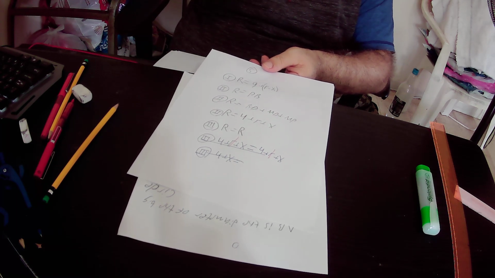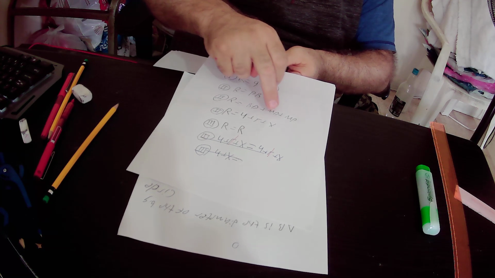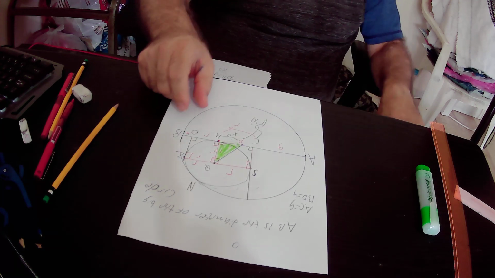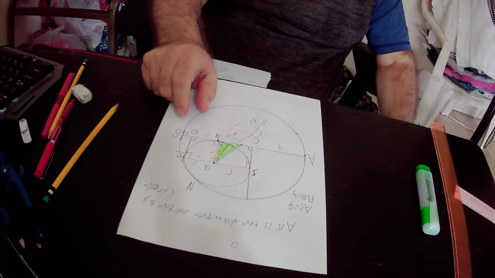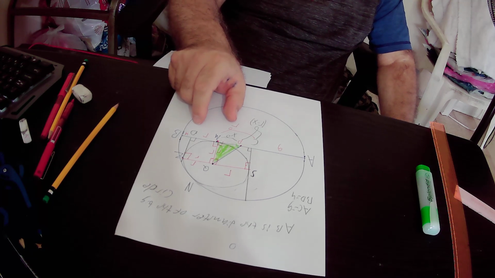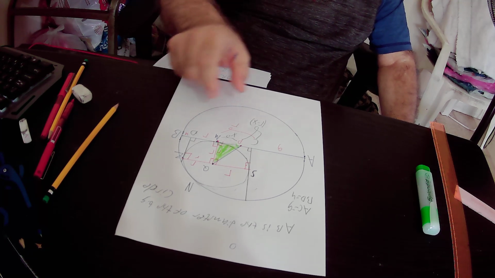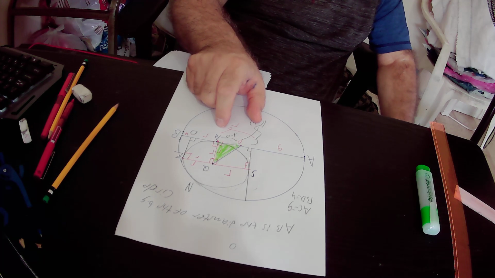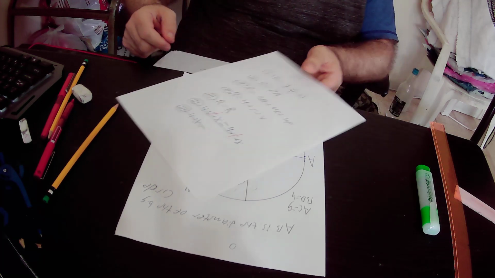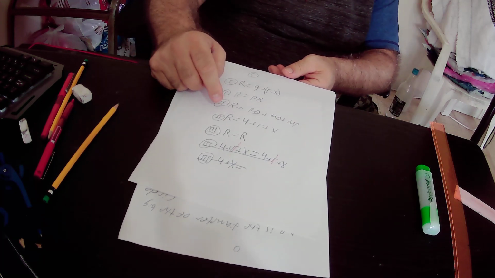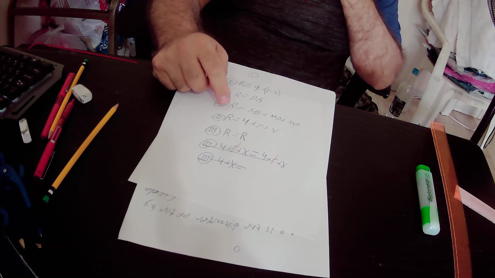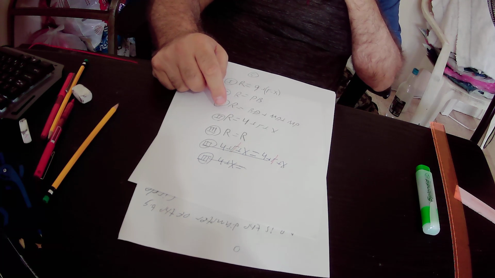So R equals 4 plus small r plus x. Again, BD equals 4 units, MD is the radius of the small circle, and PM equals small x according to our definition. So capital R equals 4 plus small r plus x. That is the second way of calculating the radius of the big circle.